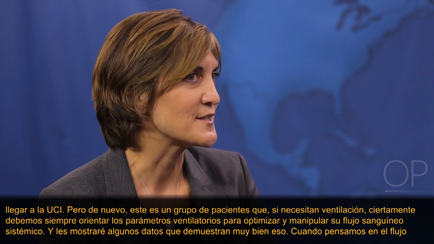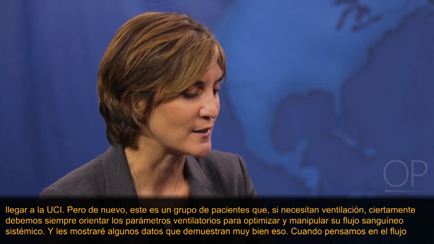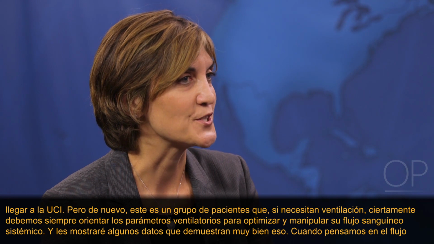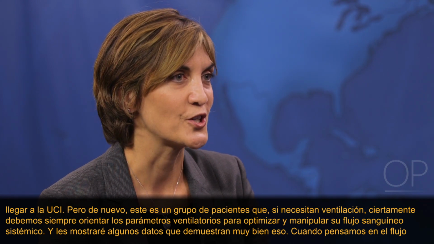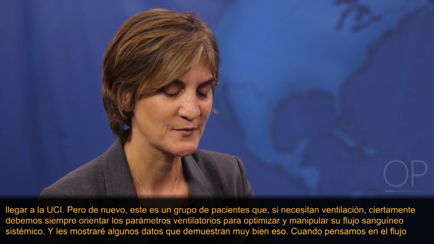But again, this is a group of patients, if they need ventilation, we certainly should always target ventilatory parameters to optimize and manipulate their systemic blood flow. And I'll show you some data that elegantly demonstrates that.